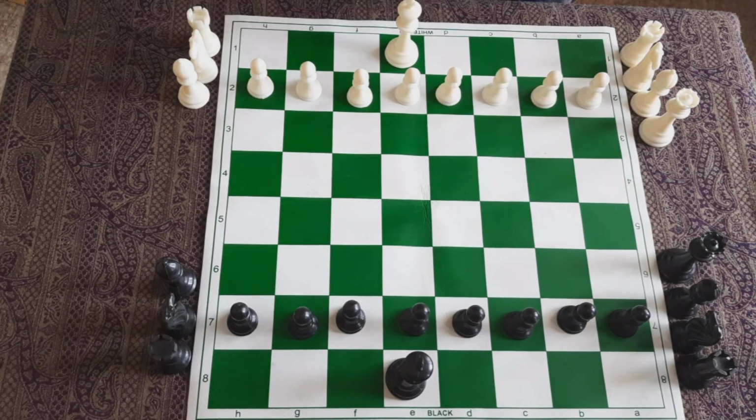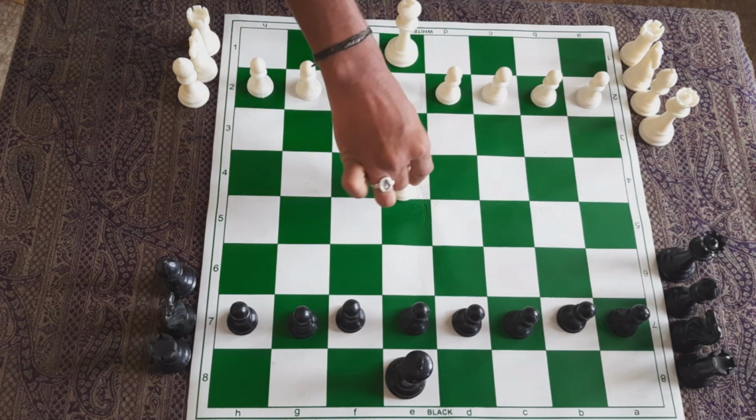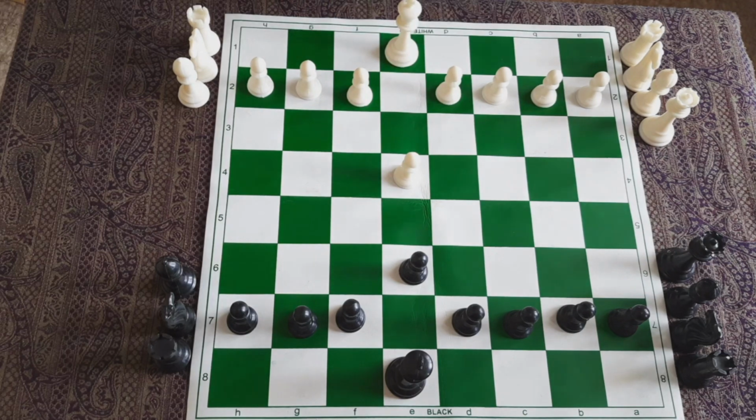Okay, let's move to today's second topic, which is capturing of pieces on the chessboard. Let's start with the minor pieces or pawns. As we all know, the pawn moves only in a forward direction like this, E4, A6. But remember one thing, if you want to capture with the pawns, then the pawn will capture only in a diagonal direction.